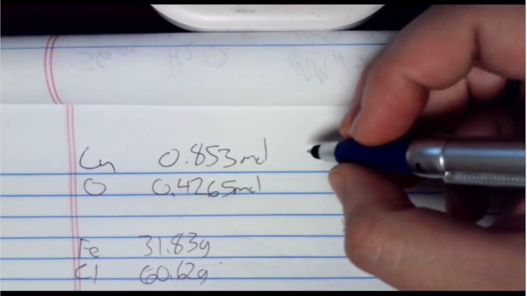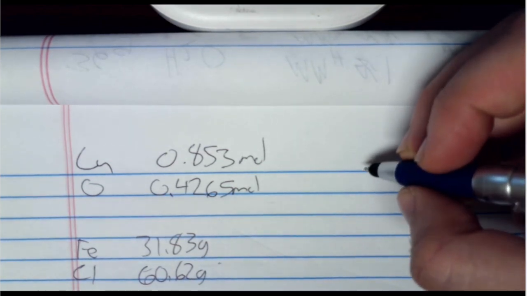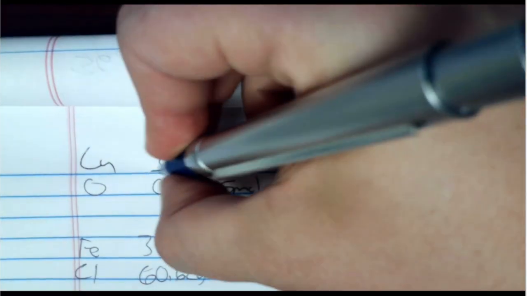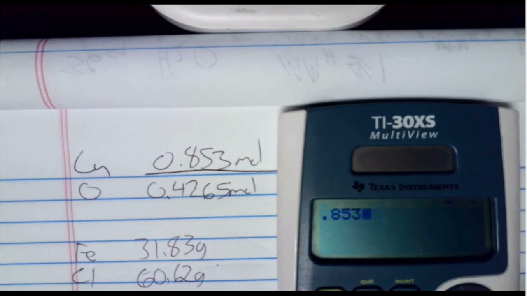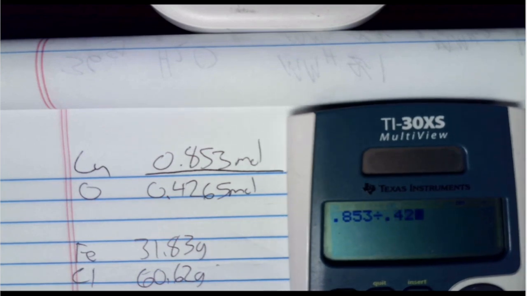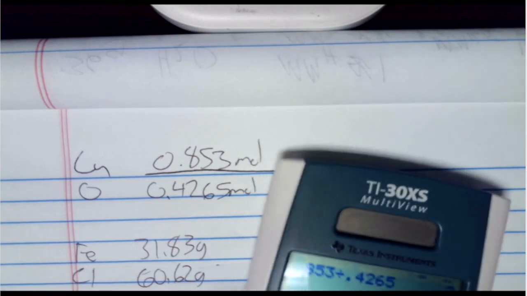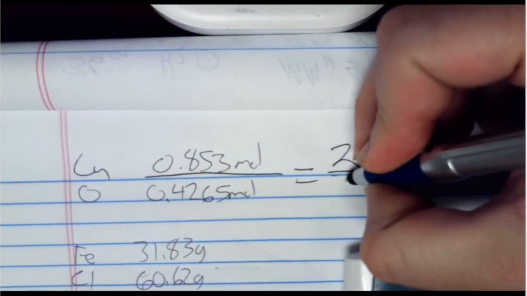Since they're both in moles, we're going to set a ratio with the smallest one on bottom and the biggest one on top. We just need to divide those and see what that gives us. 0.853 divided by 0.4265 gives a ratio of 2, which means 2 over 1.